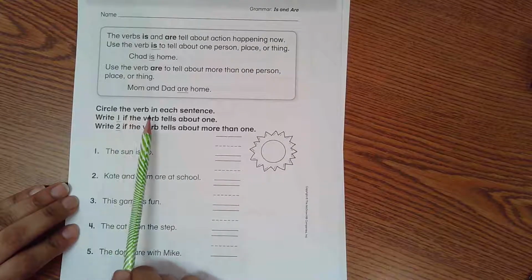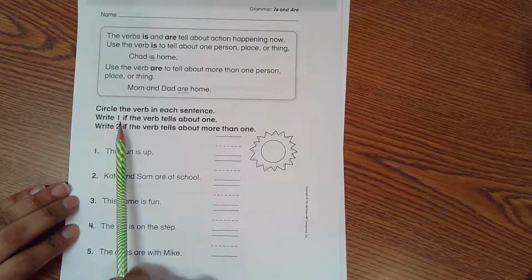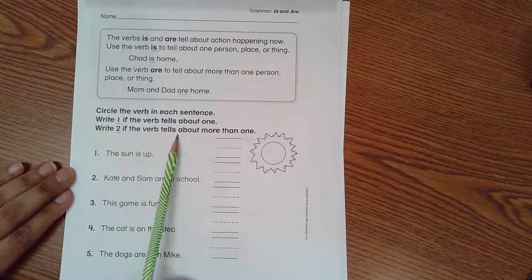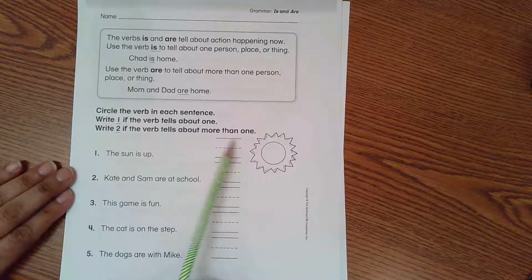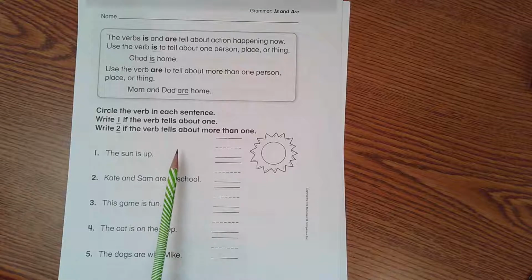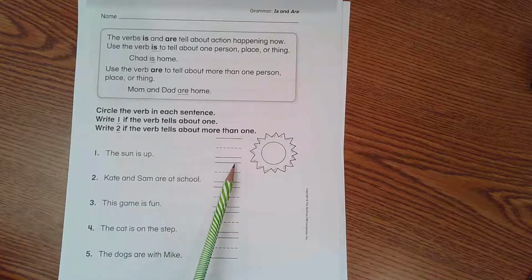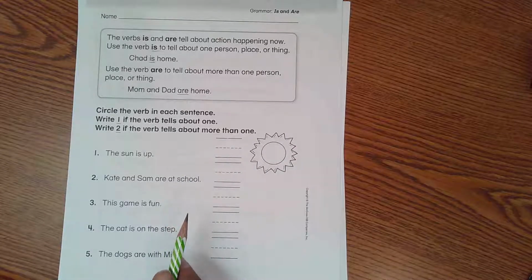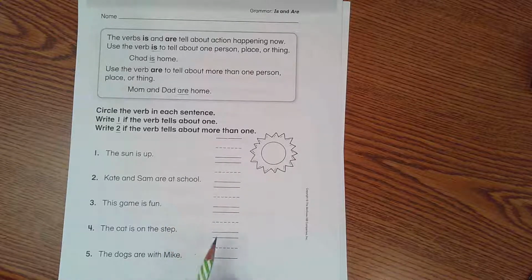Circle the verb in each sentence. Write 1 if the verb tells about one. Write 2 if the verb tells about more than one. So if it's one thing or one person or one place, we're gonna say 1. If it's more than one, if it's 2 persons, 2 places or 2 things, we're gonna write 2.